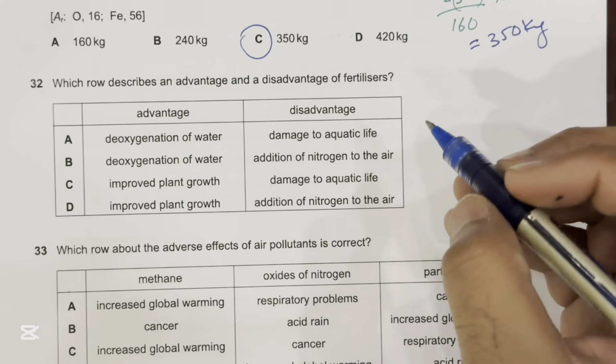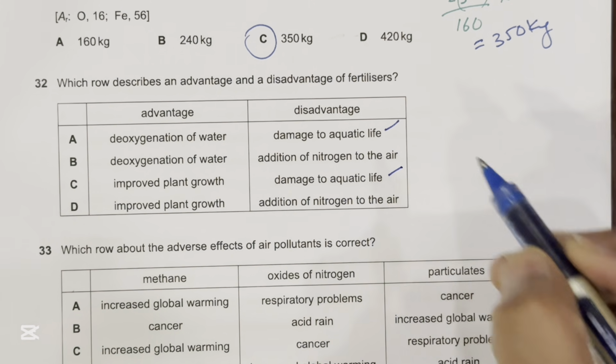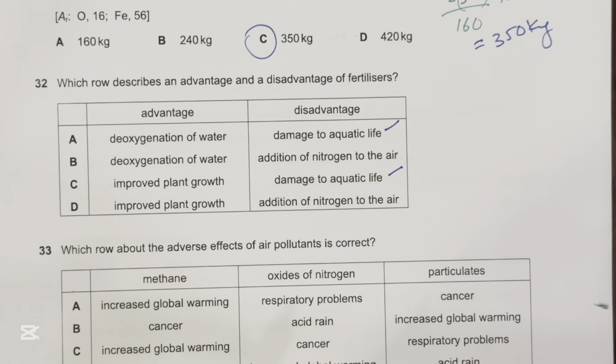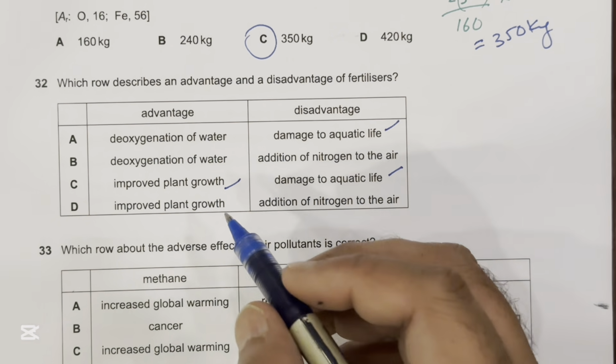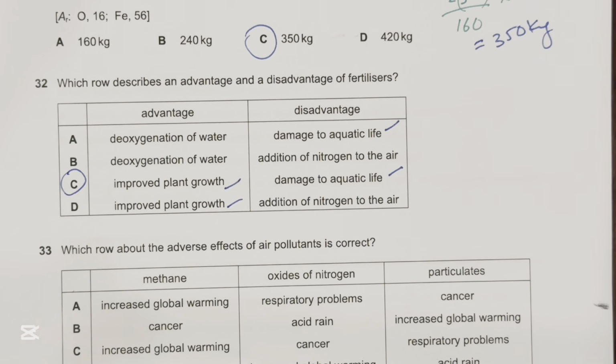So that's why options A and C are the carry. And the advantage is that they improve plant growth. Yes, because they are of high nutrient value. So options C and D, and both C are the correct choice over here.